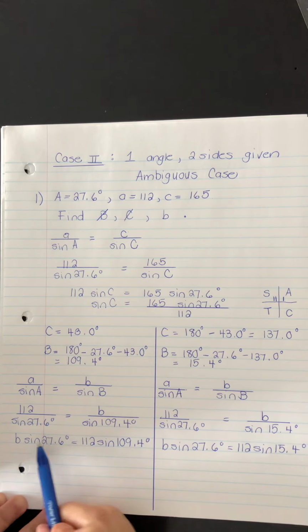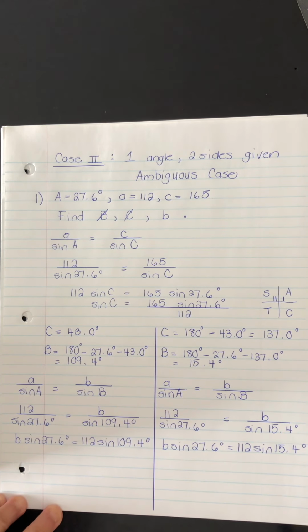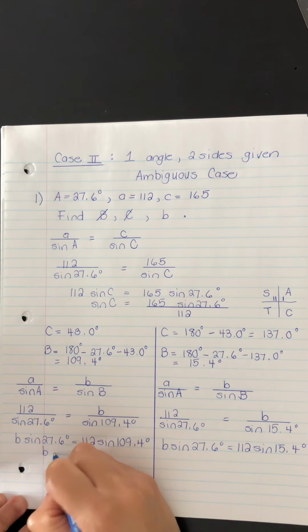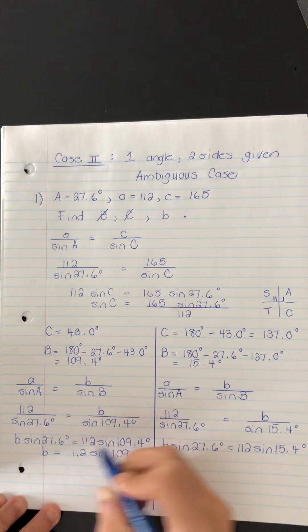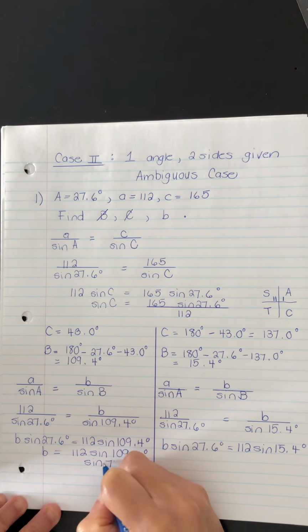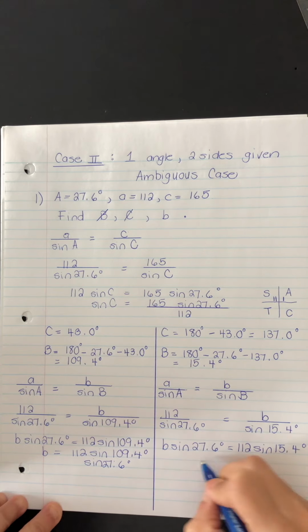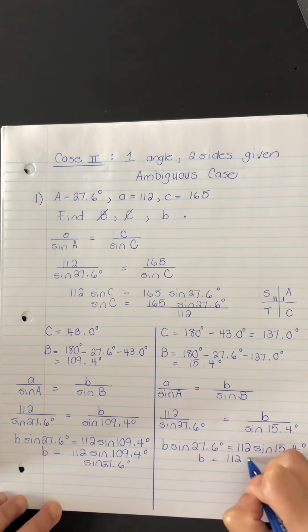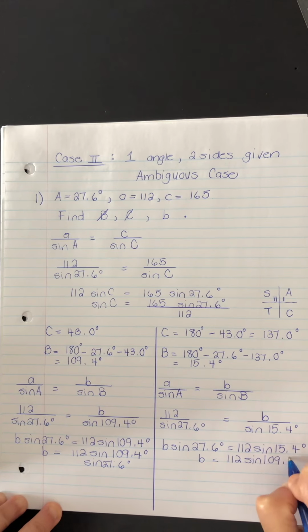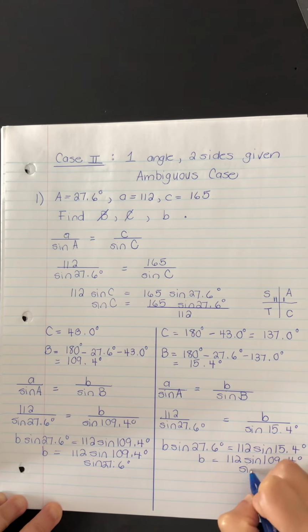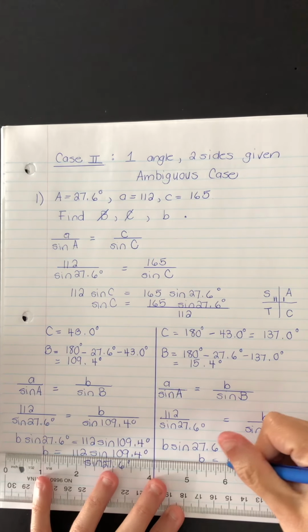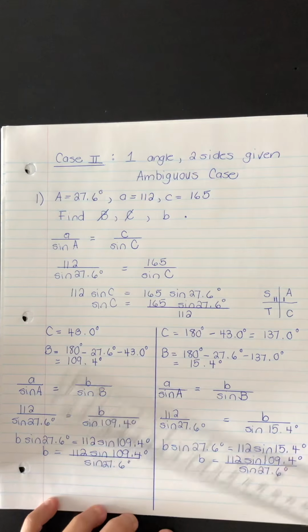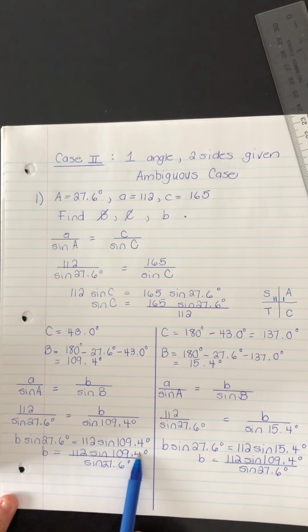And in each case now, simply divide by the sine of 27.6 degrees. It's a fair amount of writing for sure. And then you would just take out your calculator and type this in like this.